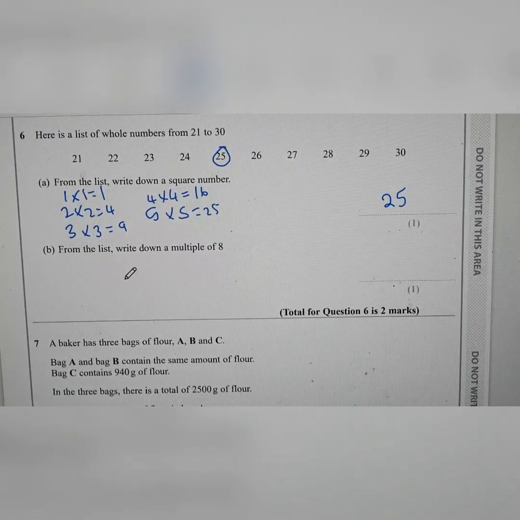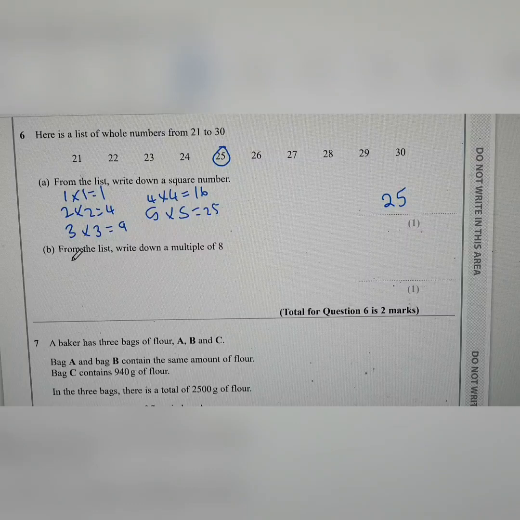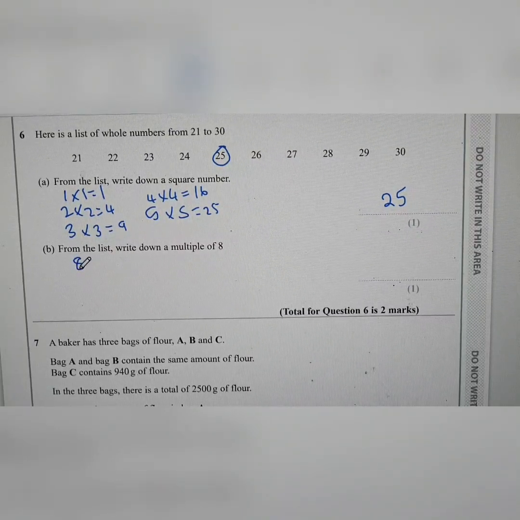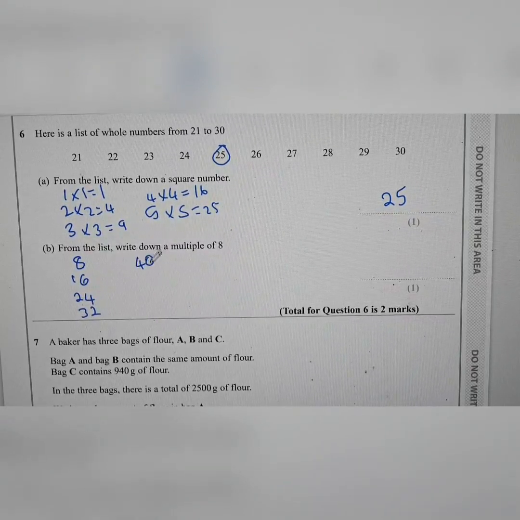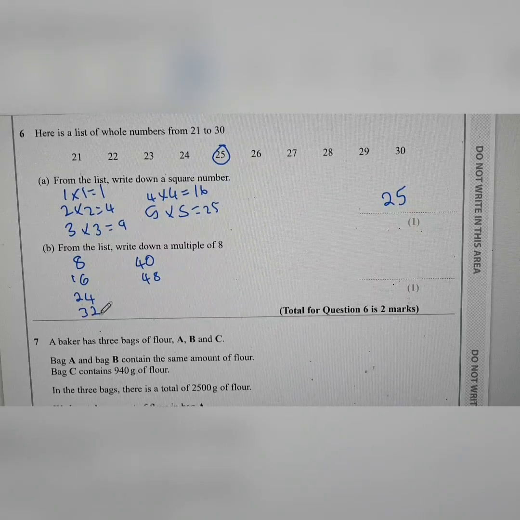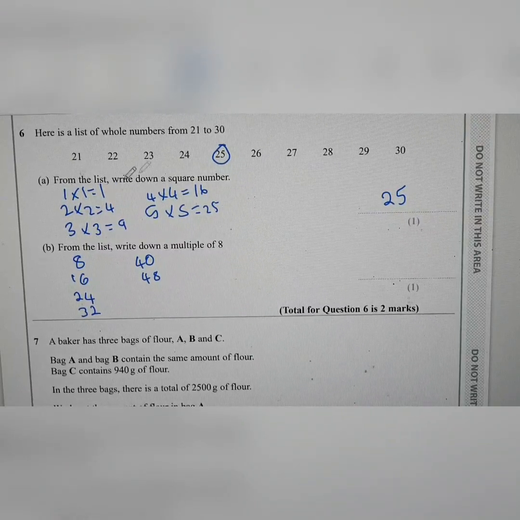From the list, write down a multiple of 8. To generate multiples of 8, you need to write down the 8 times tables. If you're not sure, then you start with 8 and then you add 8 each time. So 8, 16, 24, 32, 40, 48. So let's see, I've gone too far there because the biggest number there is 30 anyway. So 24 from my list is between 21 and 30. So 24 is my multiple of 8.